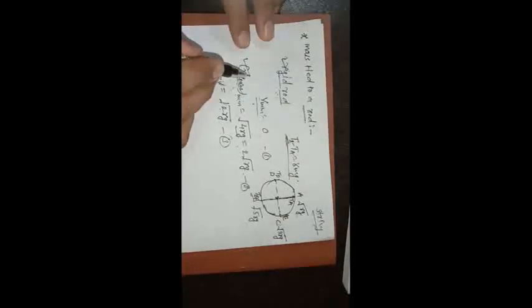How can we calculate this? By using a similar method and similar mathematics. First we go for the lower point. The change in potential energy, 2mgr, is equal to the change in kinetic energy.